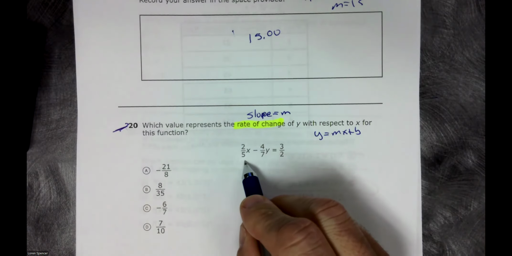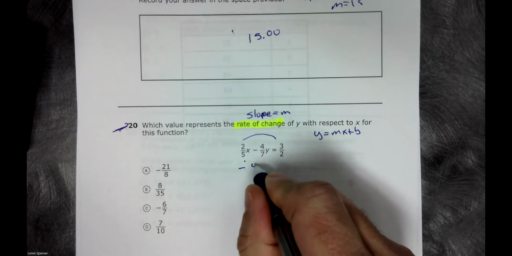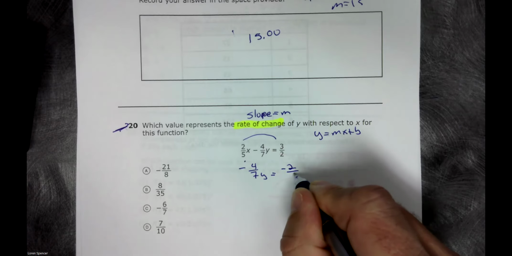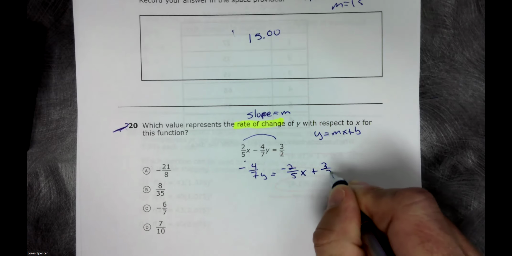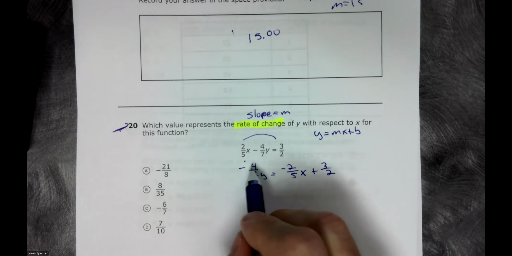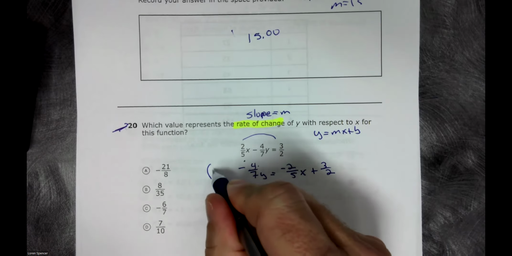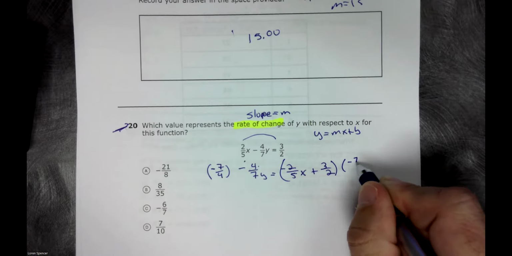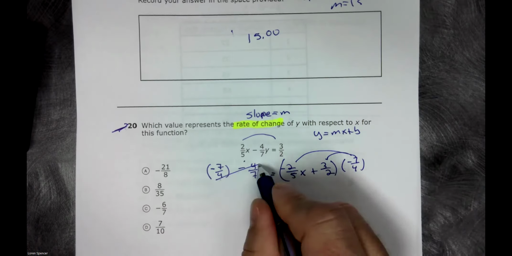To do that, I need to move this x. Well, if I move this x to the other side, I now have negative 4/7 y, and when it crosses over, it becomes a negative 2/5 x plus 3/2. I have to have y equals 1, which means I need to multiply by the reciprocal or multiply by the flip. So this will be negative 7/4. I have to multiply this also by negative 7/4. I'm going to distribute across. Well, this will go away.